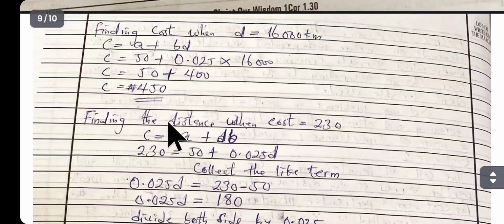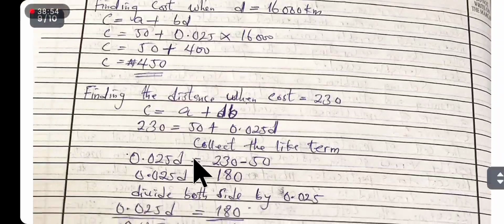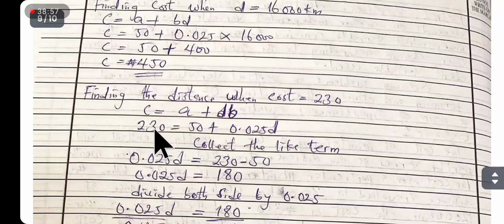Now the next one, finding the distance when the cost is 230, because they asked us to find the distance too. So the cost now is 230. We can use the equation again. C is equal to A plus BD, or DB, any one of them is correct. So C is given this time around as 230, A is 50, plus our D, which is what we are looking for. B is 0.025, which we bring down with D.